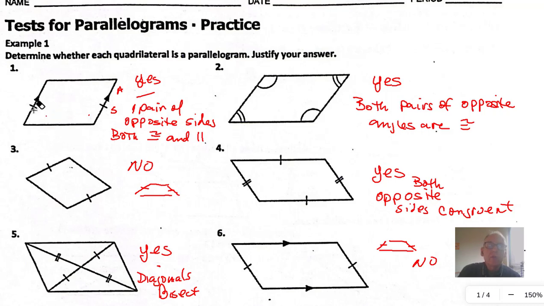In number one, they're showing us that we have a quadrilateral that has exactly one pair of opposite sides that are both congruent and parallel. That is enough information for us to know that this has to be a parallelogram, and we could prove it if we needed to. Number two, another property of parallelograms is that opposite angles are congruent.